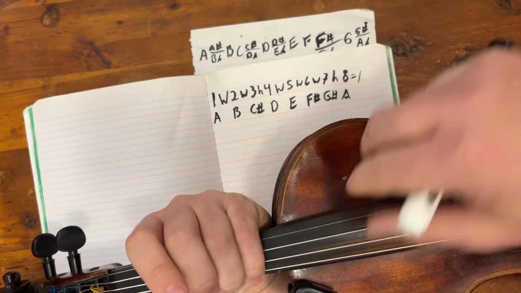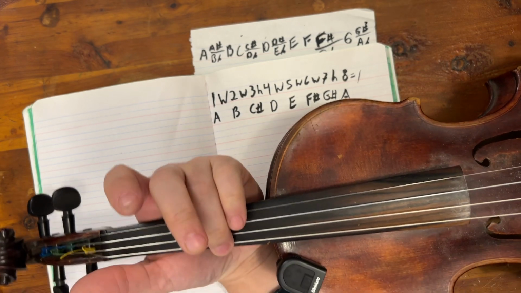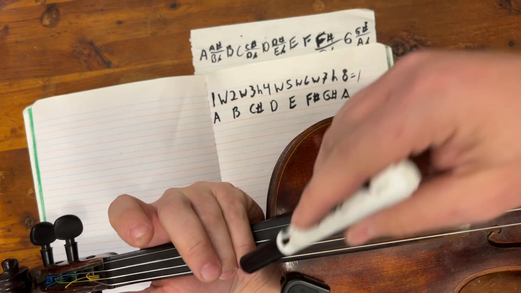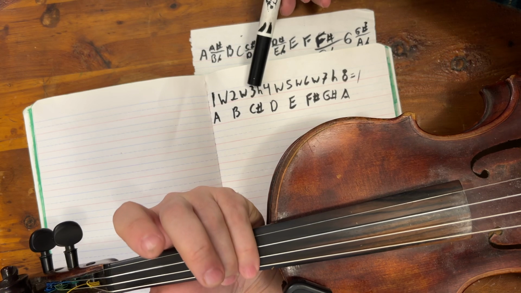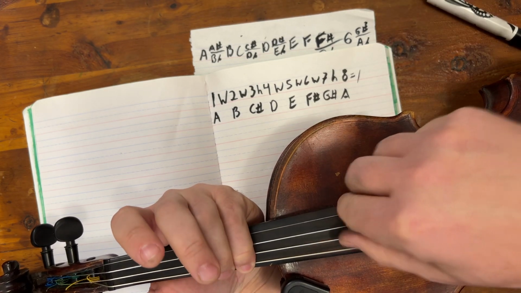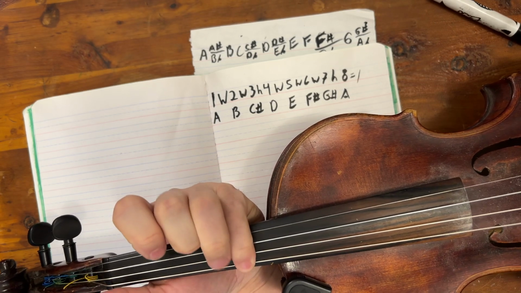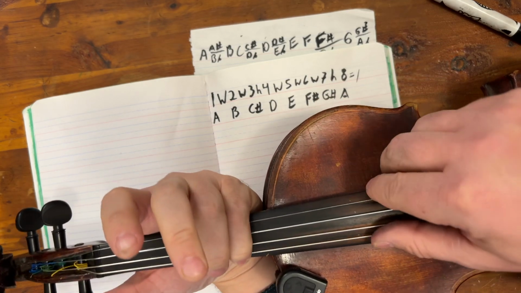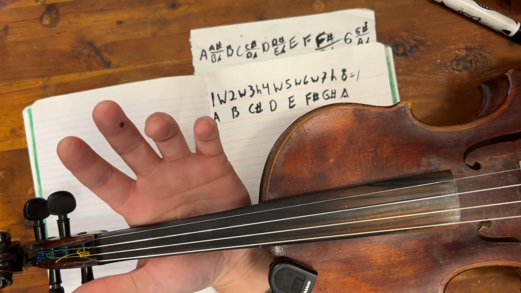I could play it on the same string that I'm on, the G string. So I could put down my pinky. How far to go from the third to the fourth note? A half step above the third, like that. See, they're basically touching. Or I can just jump over to my open D.